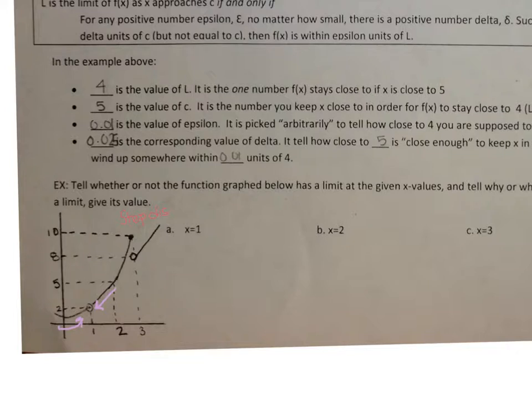And the answer is yes. So we can say, for example 1, that our limit as x approaches 1 of f of x is equal to 2. Remember, this is our limit notation: the limit as x approaches 1 of f of x. Limit should always be written like that.